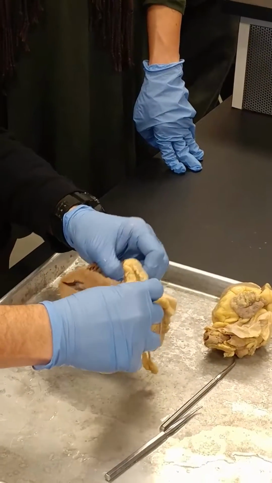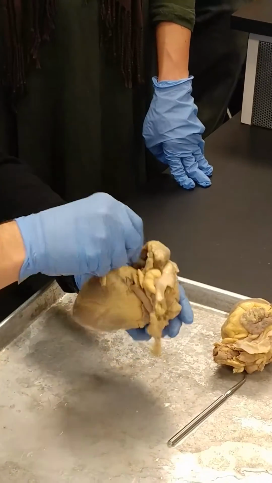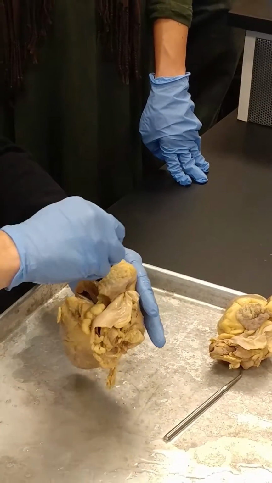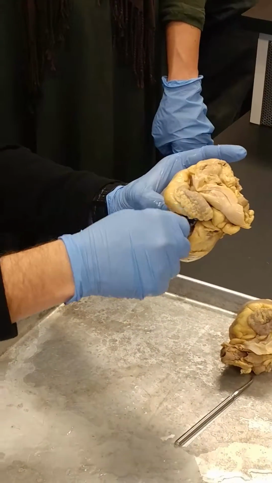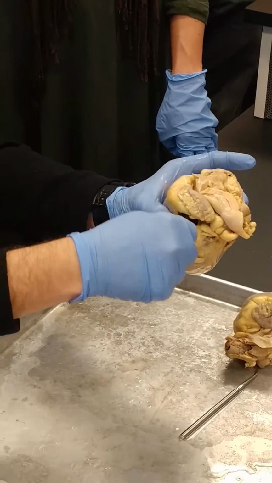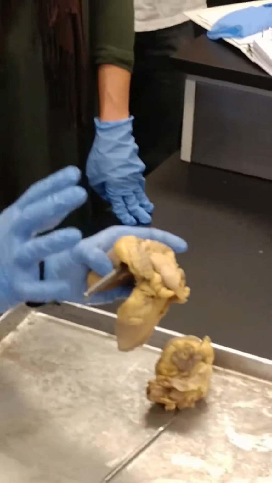So again, the superior vena cava is right there, and then just below it, right there, is the coronary sinus. And if we look along the back, there it is. We know we're in the coronary sinus. That's the coronary sinus right there. Great cardiac vein in the coronary sinus. What's the difference between those?